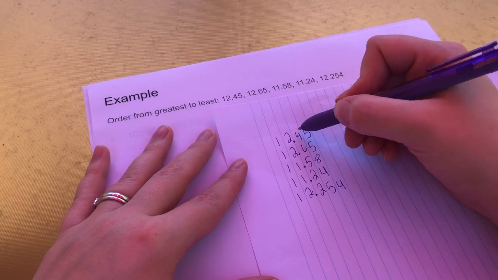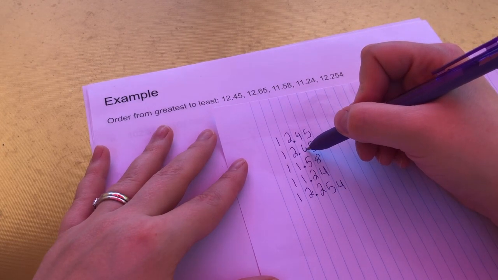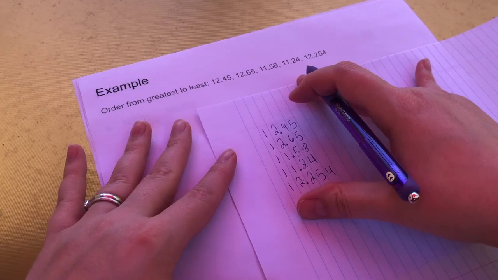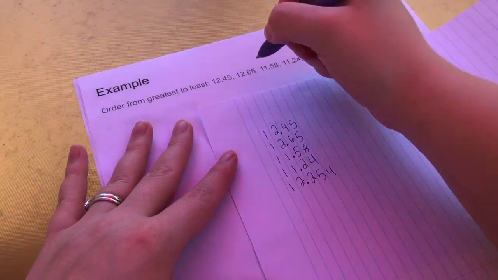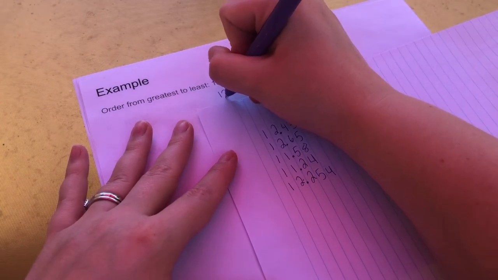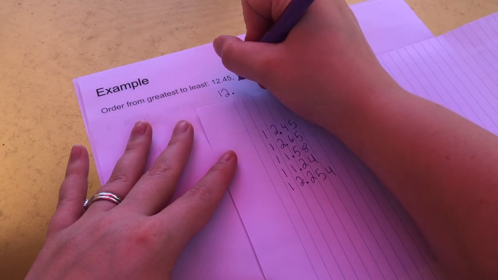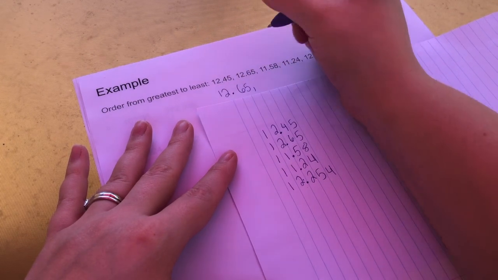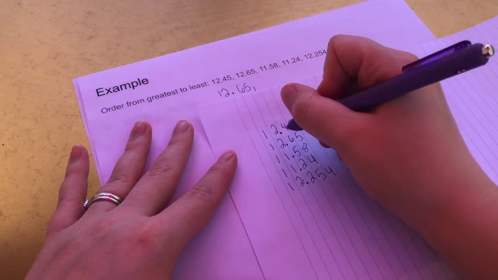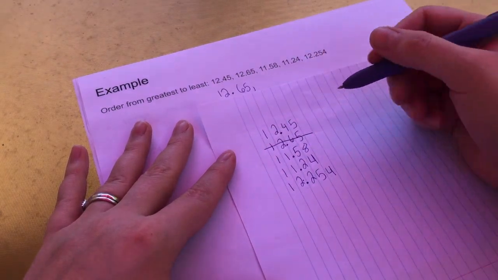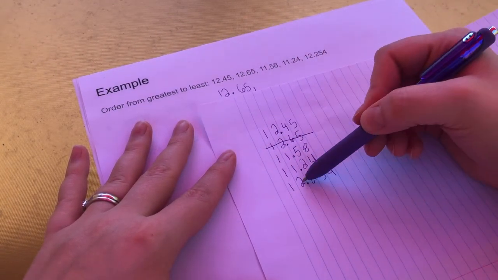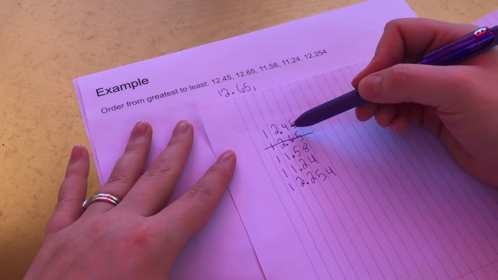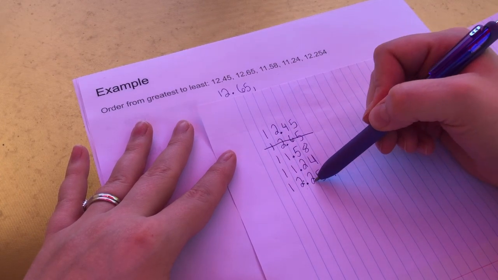So that means that 6 is going to go first because we want greatest to least. So we want 12 and 65 hundredths first. And I'm just going to mark it out because we already used it. So we're still looking at these 2 2's. We're going to have to go to the right, and we have 4 and 2.